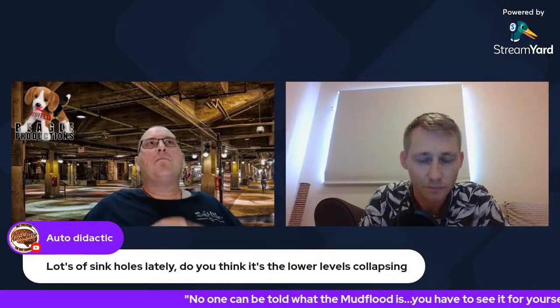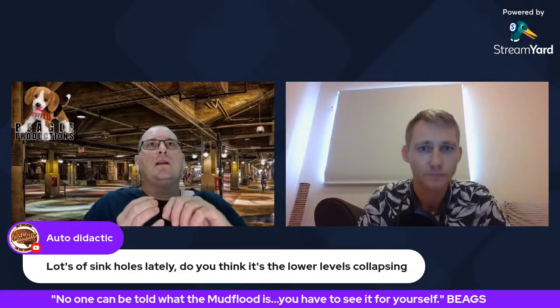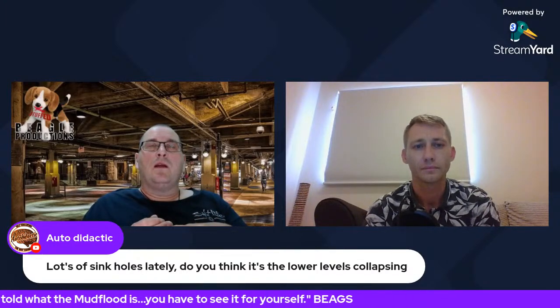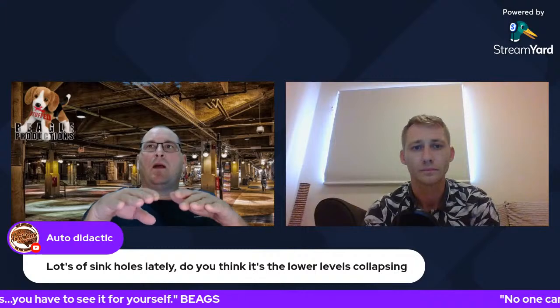Mm-hmm. And then there's another question: lots of sinkholes lately, do you think it's the lower levels collapsing? I think in many places there are. I can't remember what city it is, either San Francisco or Seattle. They raised the level with the fill from when they sluiced the city. And what's happening now is that the ground is collapsing, and they're literally losing inches per year, where the entire street is just sinking. So that's another phenomenon that I'm starting to see.